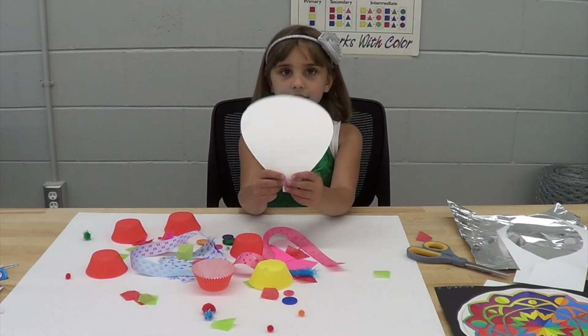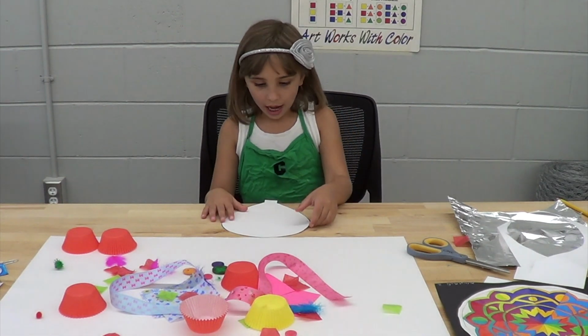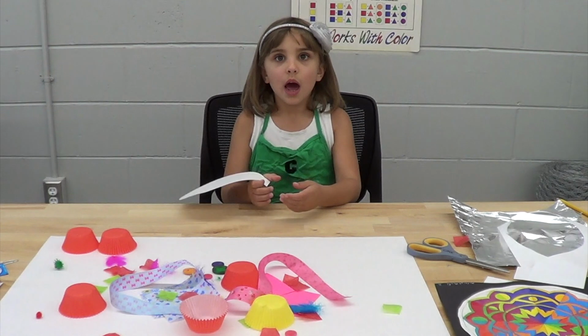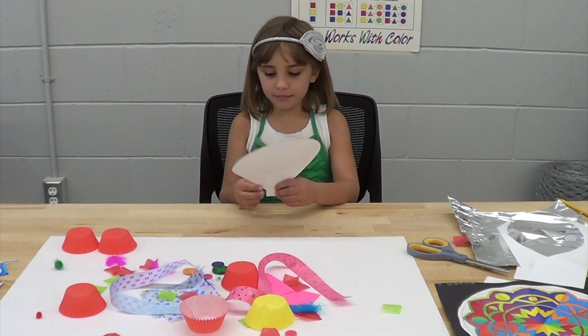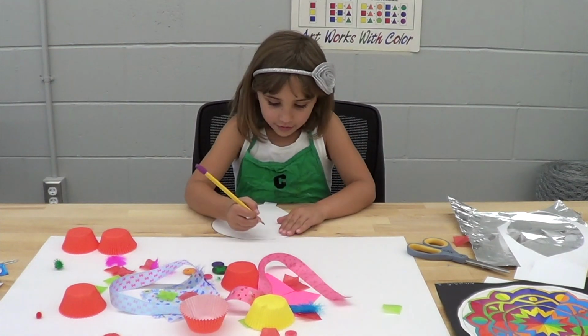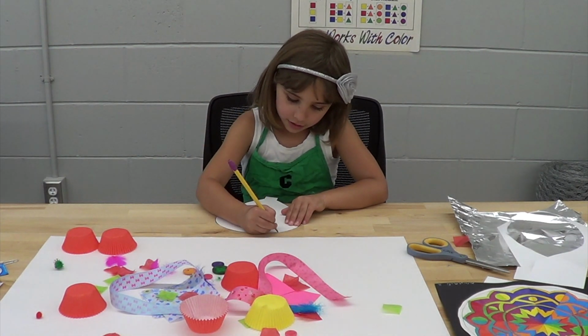This is the hot air balloon. I'm going to start by patterning my balloon by drawing some shapes. I'm going to draw some stripes.